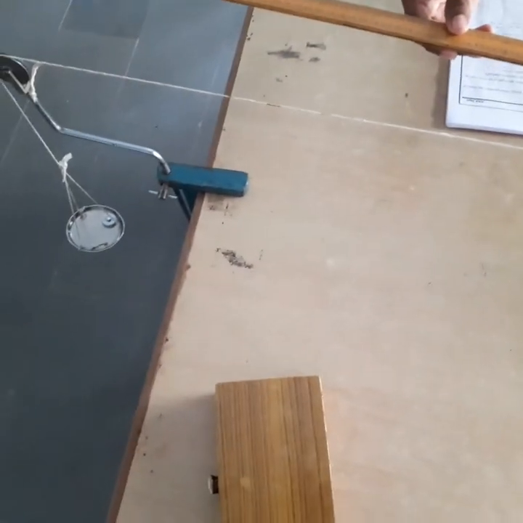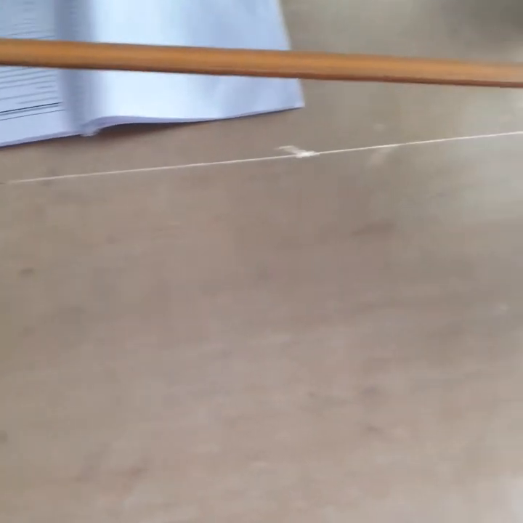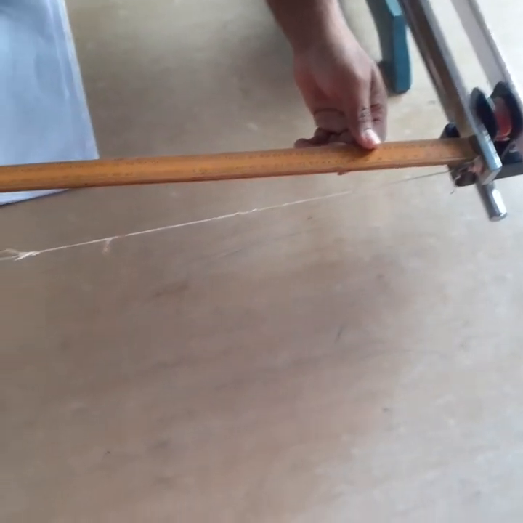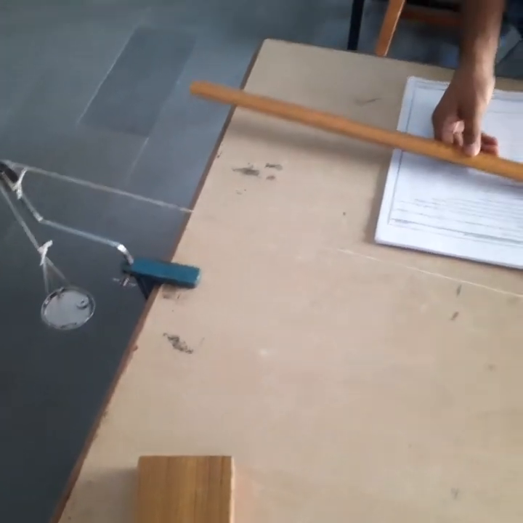Now take the total loops length from the tuning fork to the pulley. The total length of the loops, that is from the tuning fork to the pulley, gives the total loops length. So how many loops are formed here? 3 loops are formed. We have to note these 3 loops in this table.